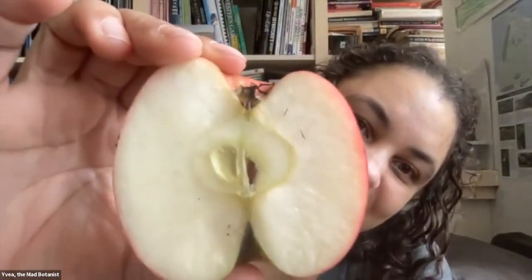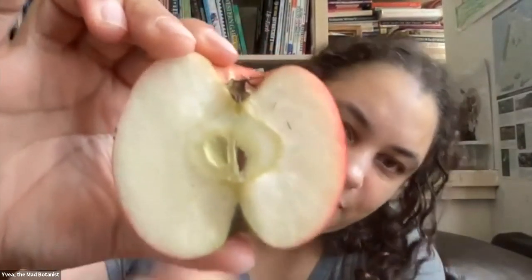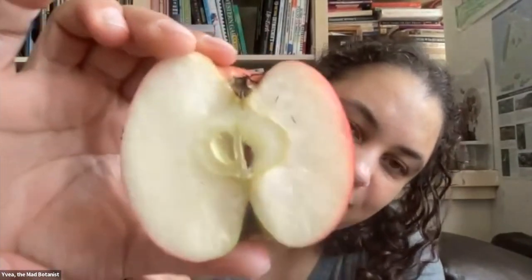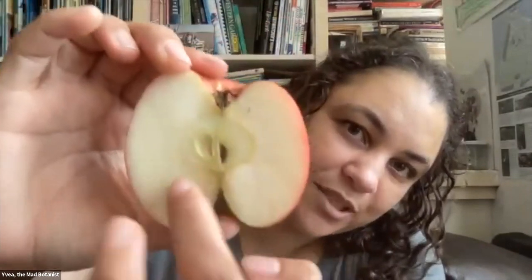Cool, huh? You can even see where everything else would have come out. So this is the bottom of it. And then of course we have the seeds. So I just thought that was extra cool to see that and to see the shape of it, especially. I was just like, ah, magic.